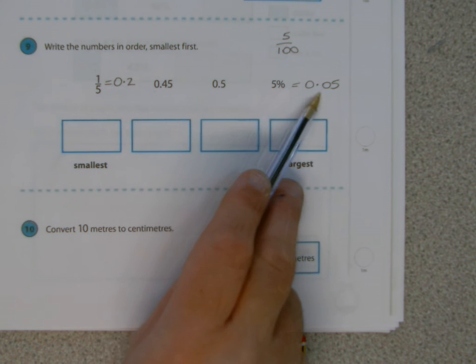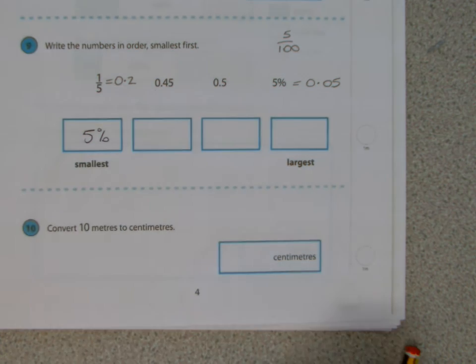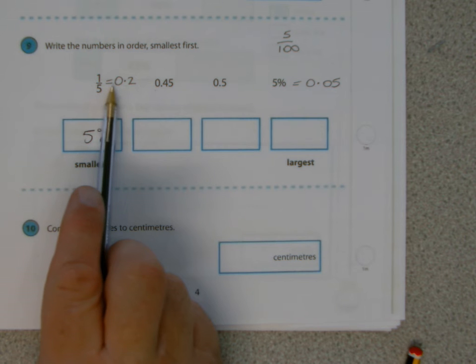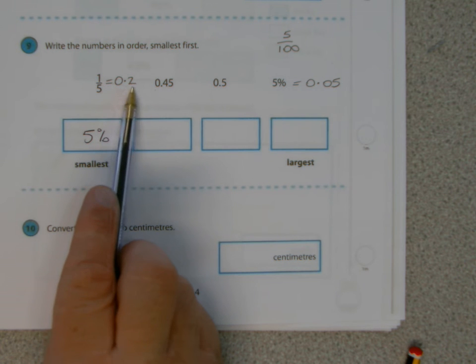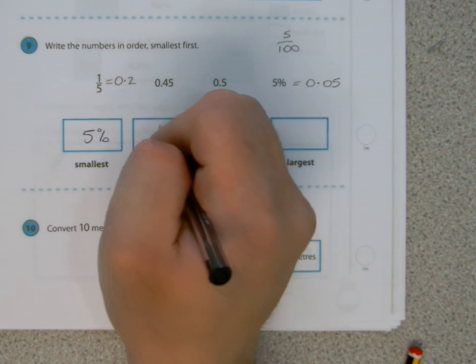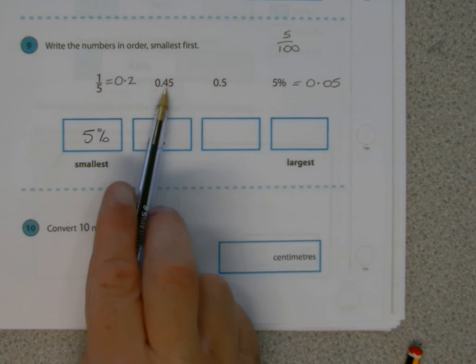5% is the smallest because it is 0.05. The next smallest one is this one here, 0.2, which would be 1/5. The next smallest one is that one there, 0.45.